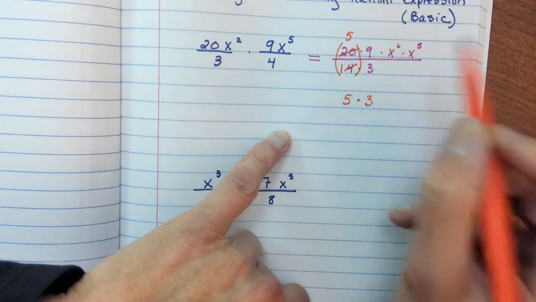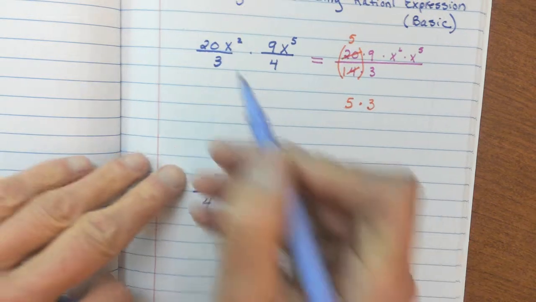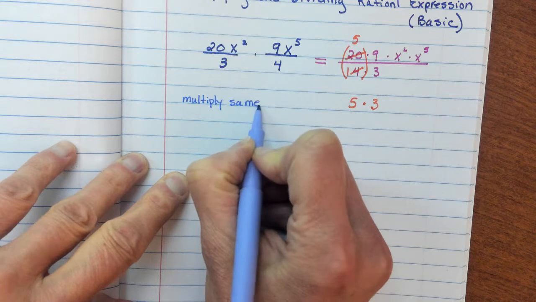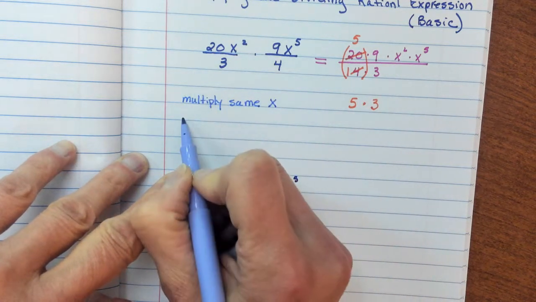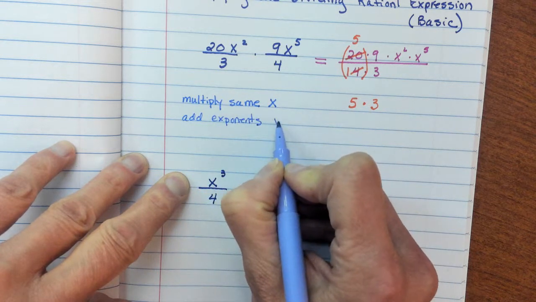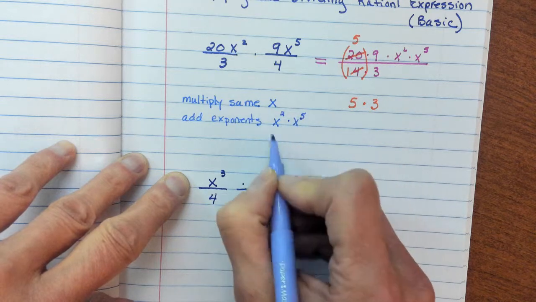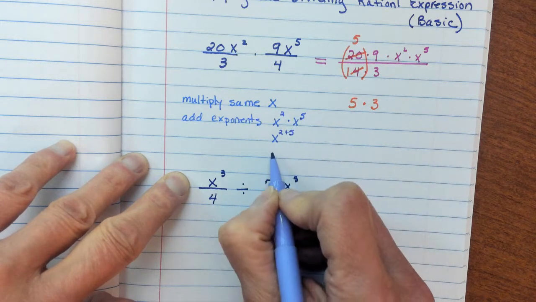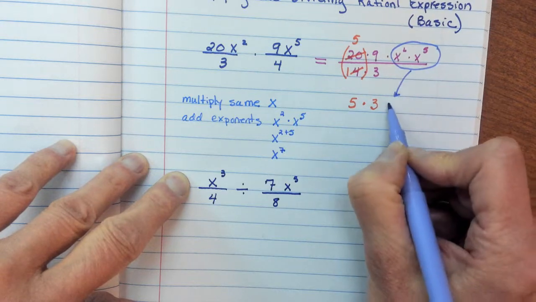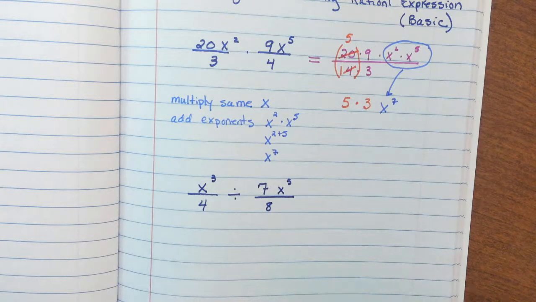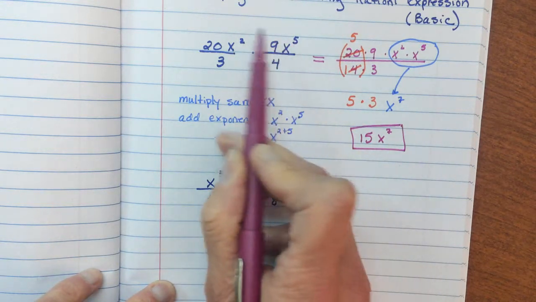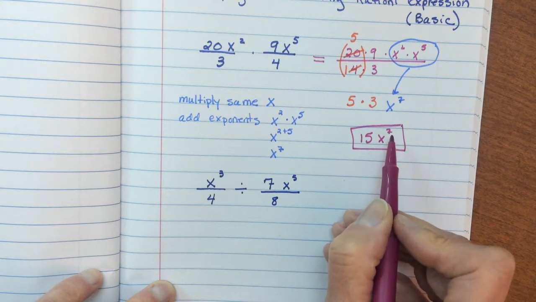And then you need to remember your facts about multiplying same base. So here, I'm going to write this out. If I multiply same base, what's my base? My base is x. Then I'm going to add my exponents. So what do I have? I have x squared times x to the fifth, which is the same as x to the 2 plus 5, so that gives me x to the 7th power. So that means these two multiplied together gives me x to the 7th power. So then I have 5 times 3, which is 15, x to the 7th. So this whole expression simplifies to 15x to the 7th.